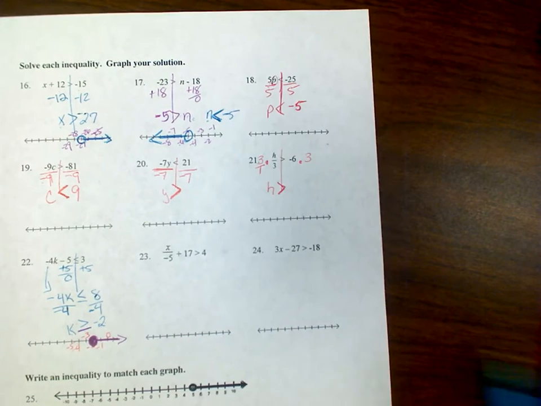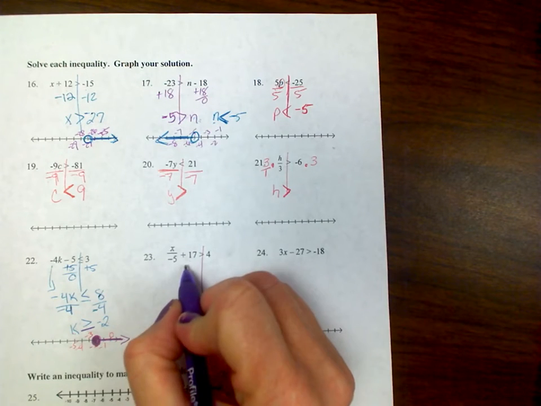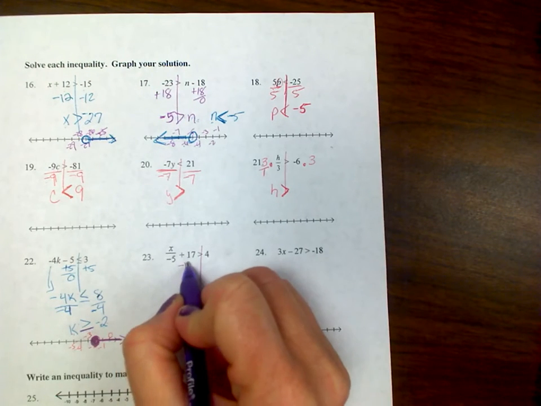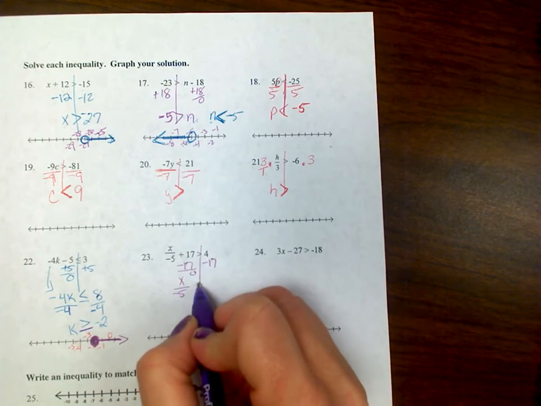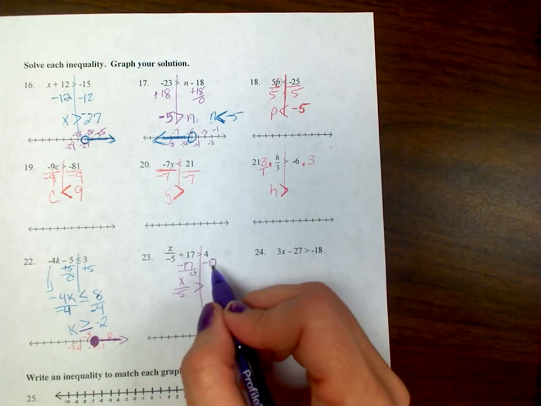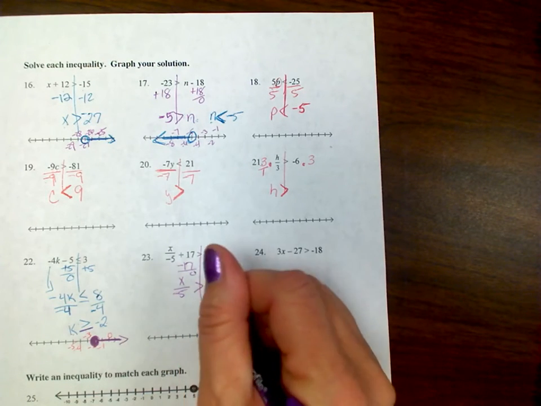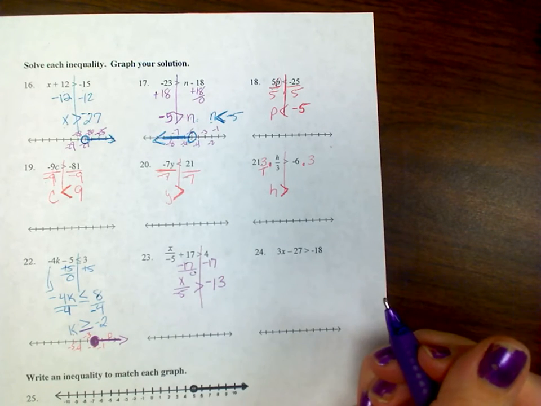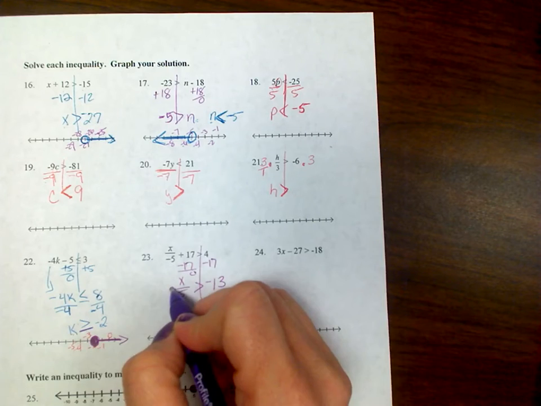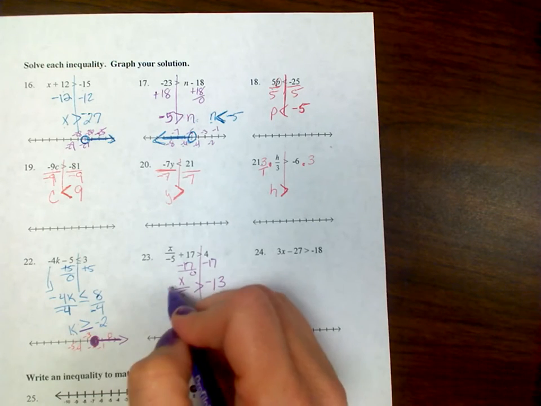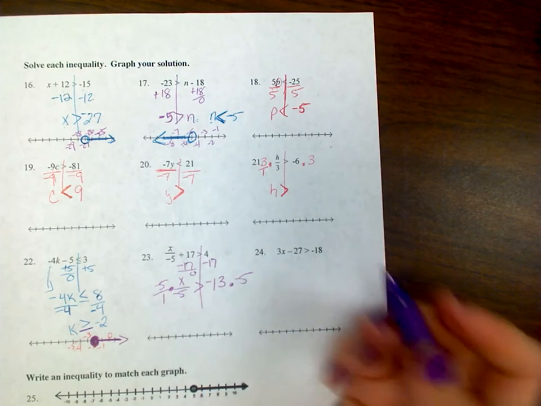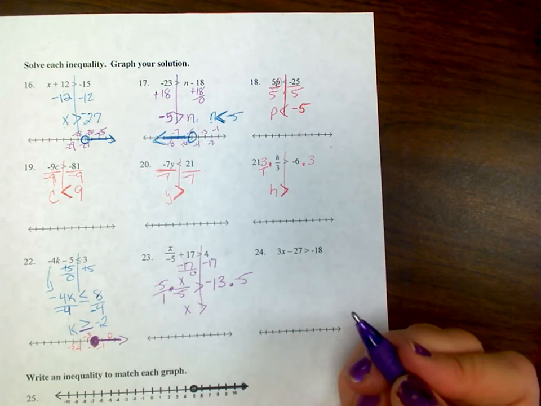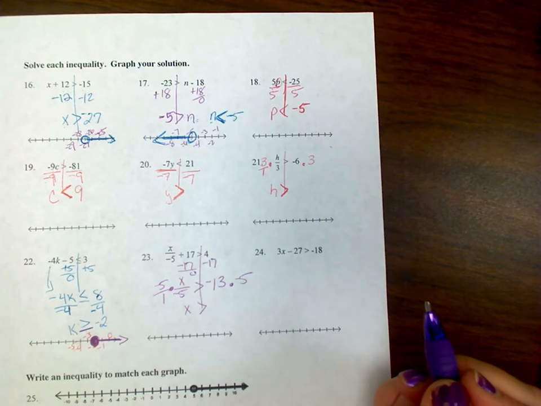Okay, 23. I get my whole numbers together. Subtract 17. Leaves you with x over negative 5 because that equals 0. 4 minus 17 is negative 13. I want to change my sign. I want to multiply by the reciprocal. So x is greater than negative 13 times a negative 5. And you need to put it on the number line.